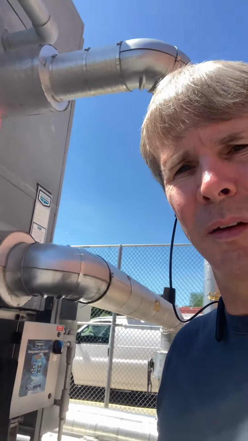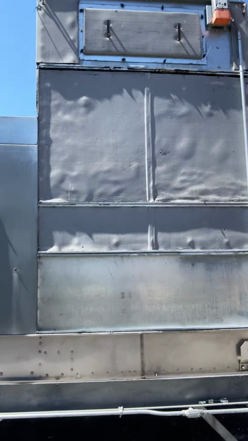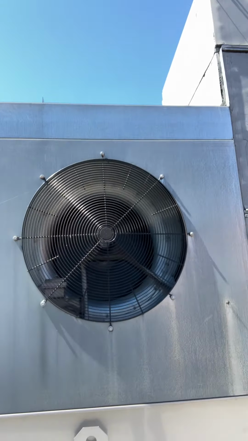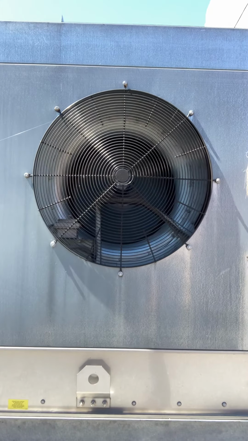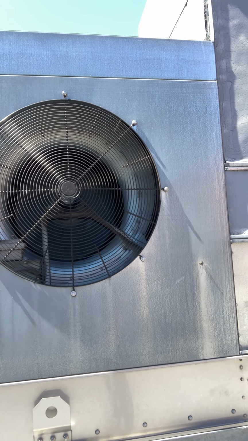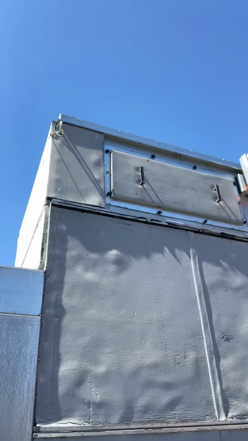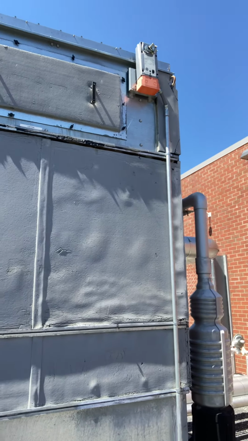Here we go. All right, this is an Evapco cooling tower. Kind of the way this thing works. As you can see, we've got a fan on each tower. Up top, we have a damper assembly.